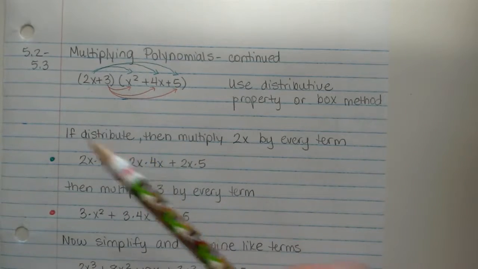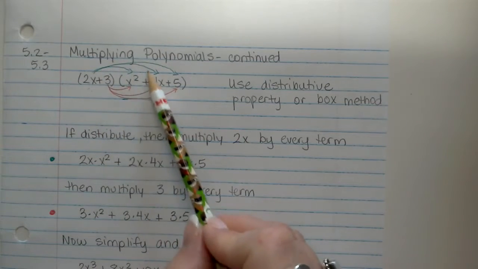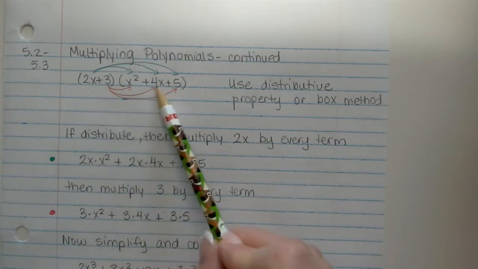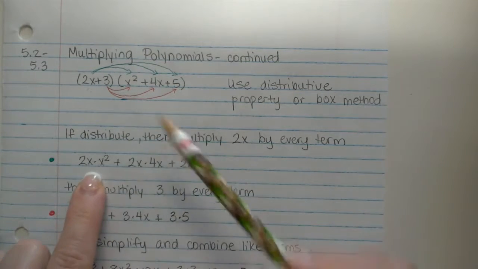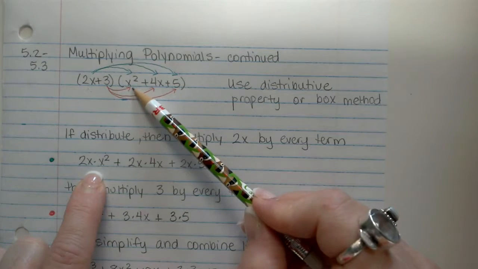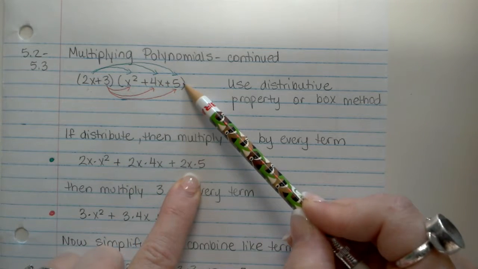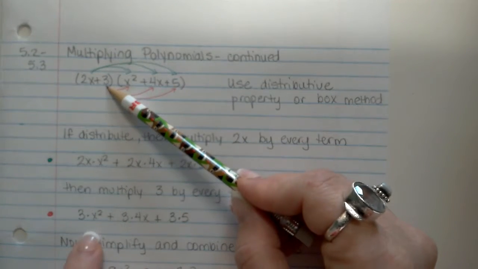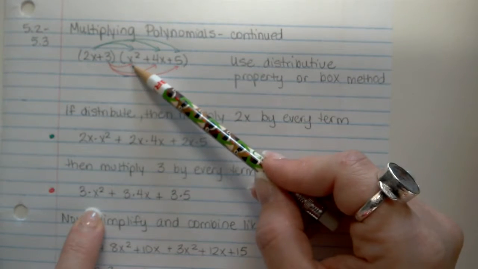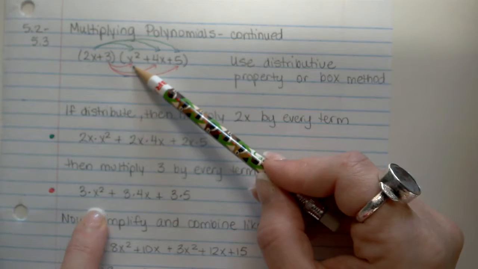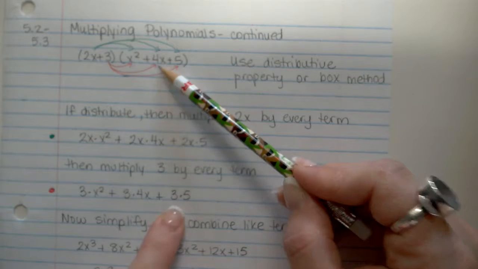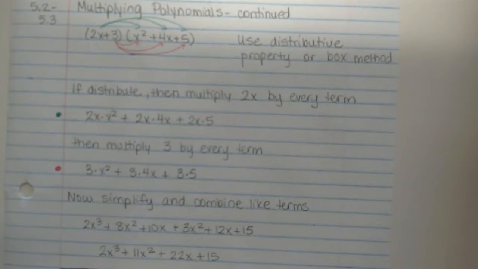So you use the distributive property. Here in green, I've multiplied the 2x times each of these terms: the 2x times the x squared, the 2x times the 4x, and the 2x times the 5. Then I'm going to multiply the 3 times everything in the box: the 3 times the x squared, the 3 times the 4x, and the 3 times the 5.